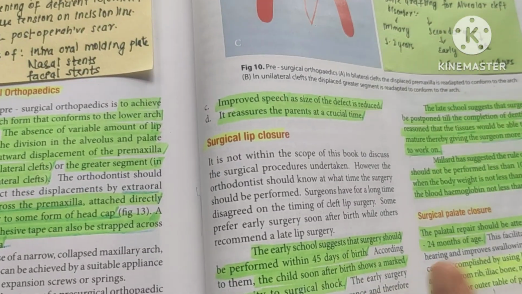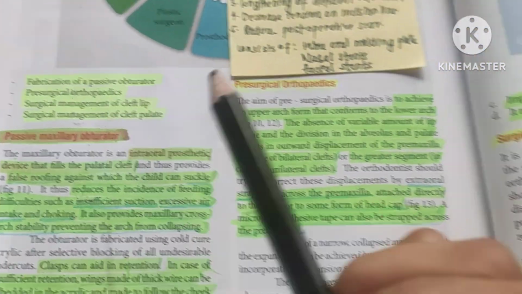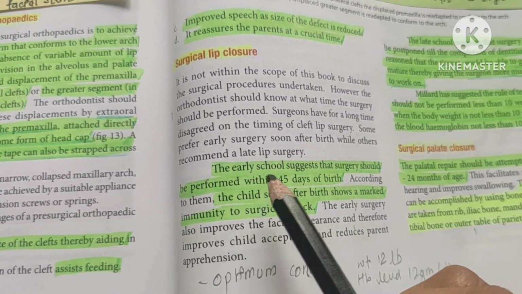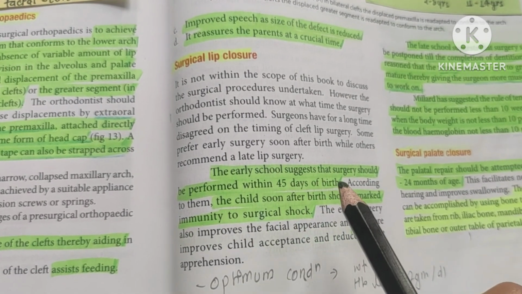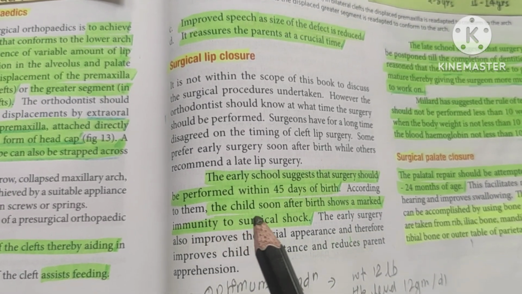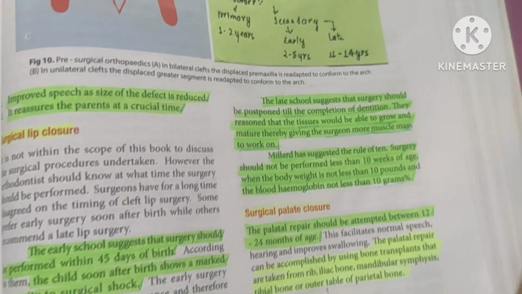Now we have the surgical closure of the lip. Here, the surgical management of the cleft lip. There are many schools of thought for it. The early school of thought suggests that the surgery should be performed within 45 days of birth. According to them, the child soon after birth shows marked immunity to surgical shock.